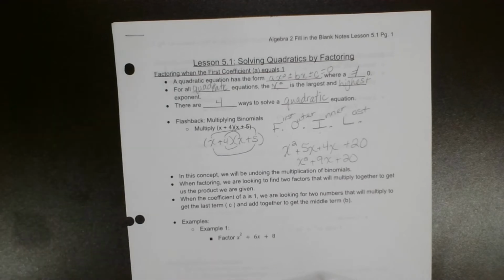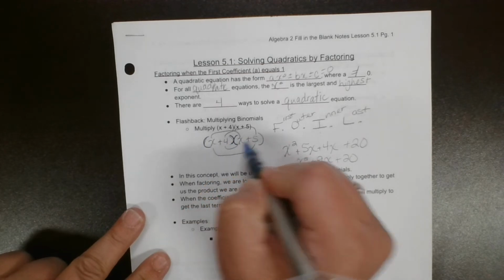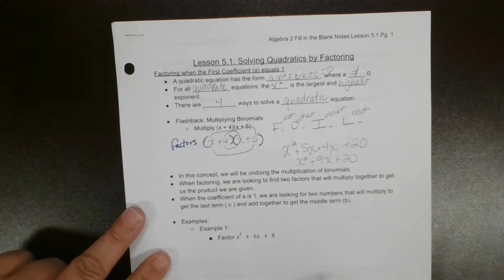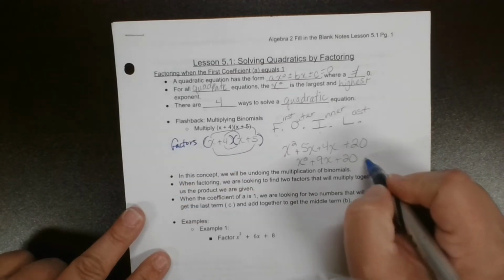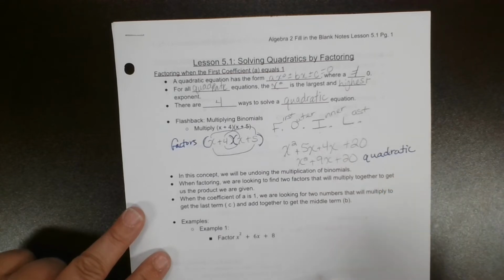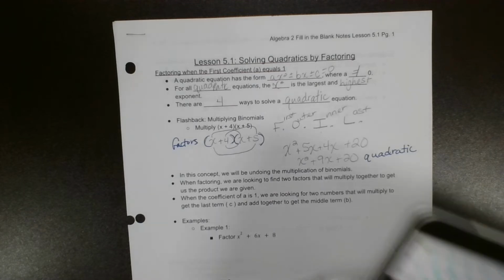So let's make sure that we understand what each part of that is. These are called the factors. This is the quadratic. Now, in the Desmos graphing calculator, we can graph that.